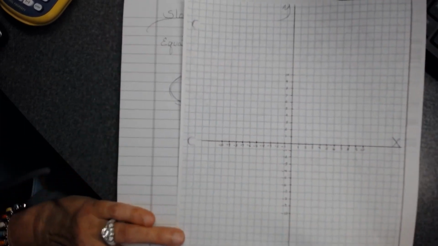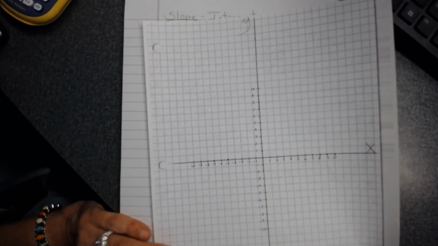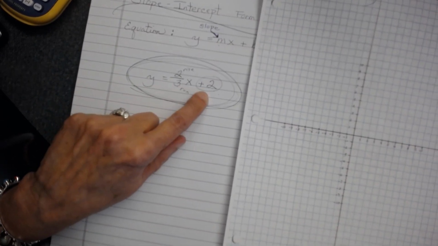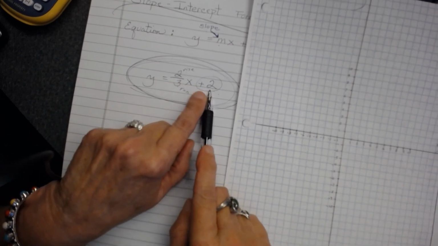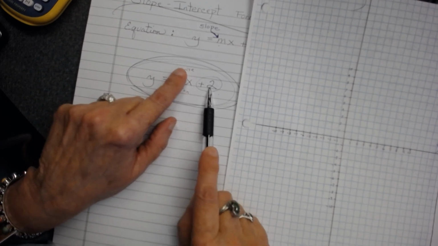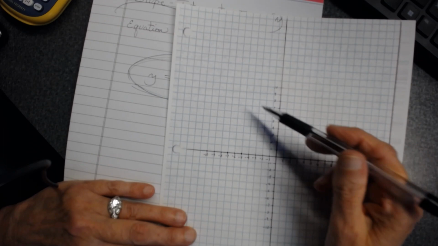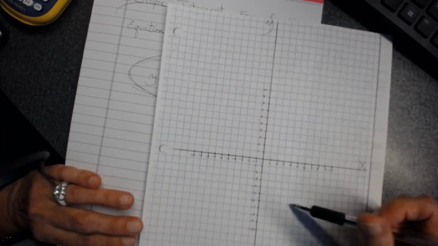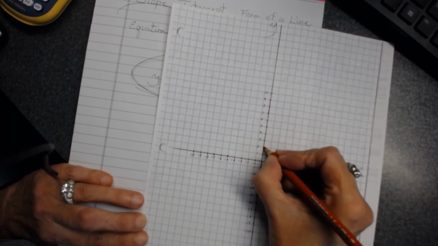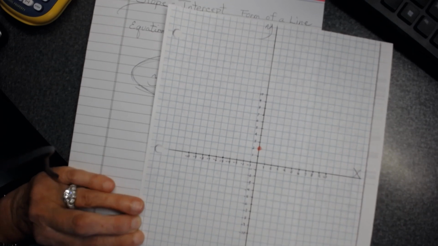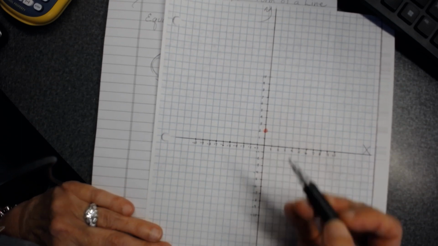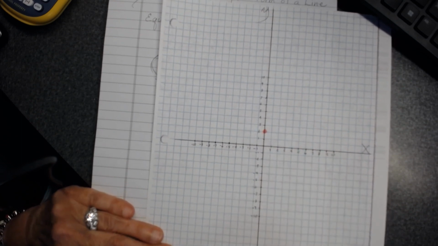Okay, so here's our coordinate grid. In order to plot y equals 2/3 x plus 2, first thing we're going to do is look at our y-intercept. Our y-intercept is 2. That means that the line of this equation is going to cross the y-axis right here at the 2. So 2 is our y-intercept.